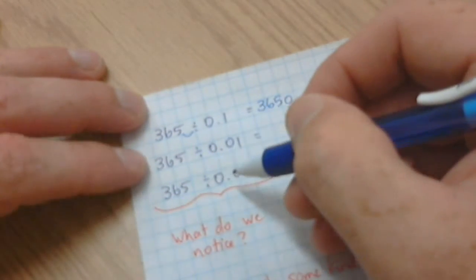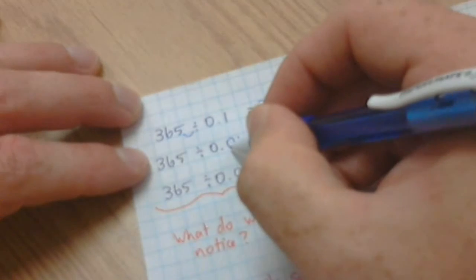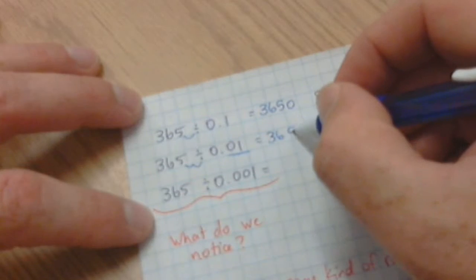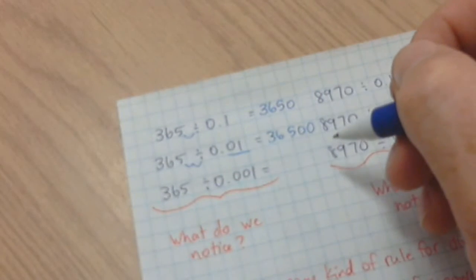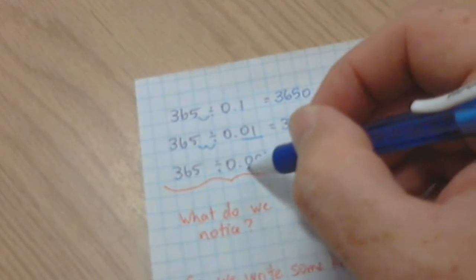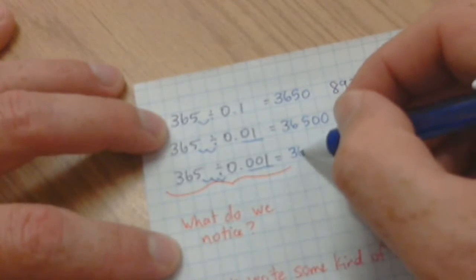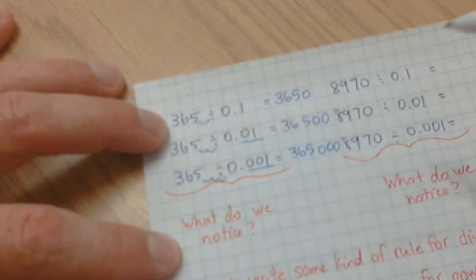This one, 365 divided by 0.01, has 2 spots after the decimal, so it goes 2 spots to the right, so it's 36,500. This one has 3 spots after the decimal, so it goes 3 spots to the right, so 365,000.